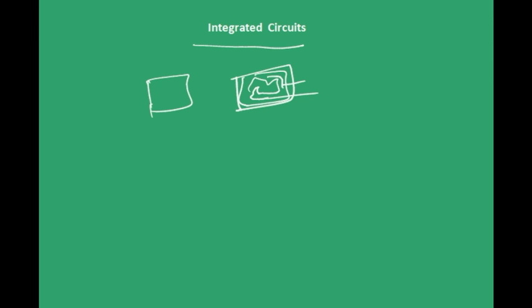A circuit consisting of many passive components like resistors and capacitors and active devices like diodes, transistors, etc., if that circuit having so many components is embedded or made on a small single block or chip of semiconductor, that is known as an integrated circuit. In simple terms, your computer chip, this small chip is known as an integrated circuit, and its area can be very small, maybe 1 millimeter square or something like that.